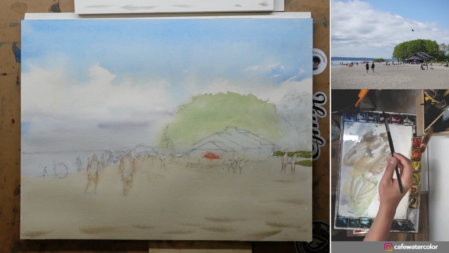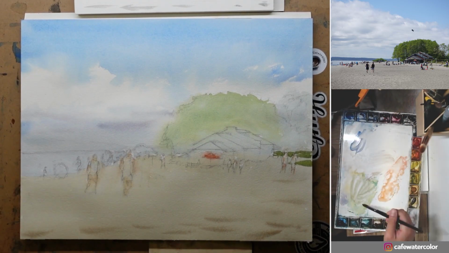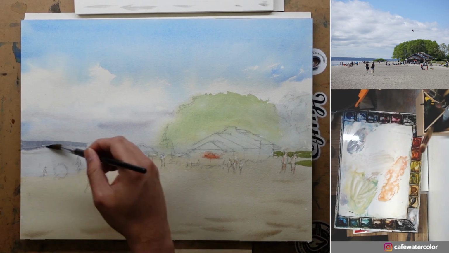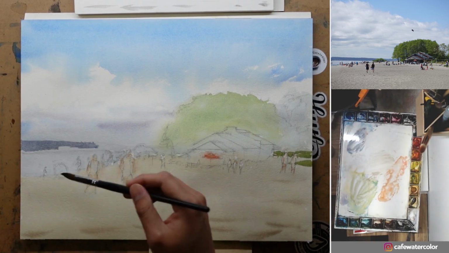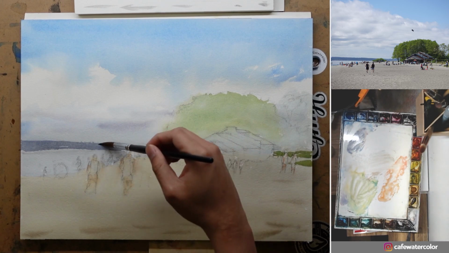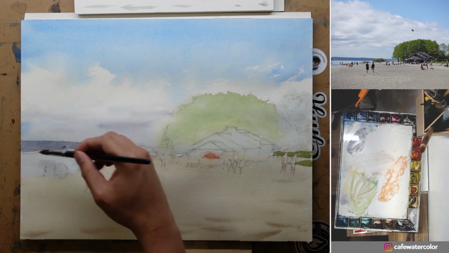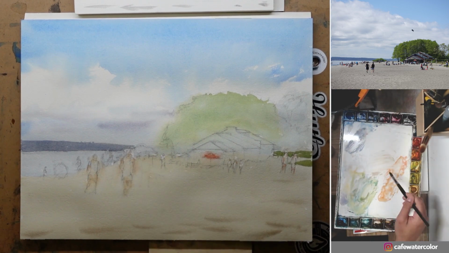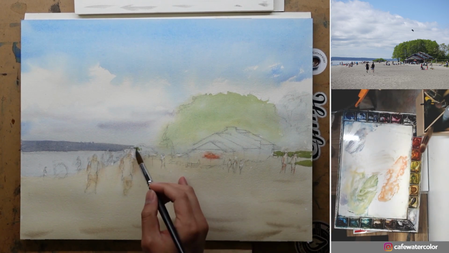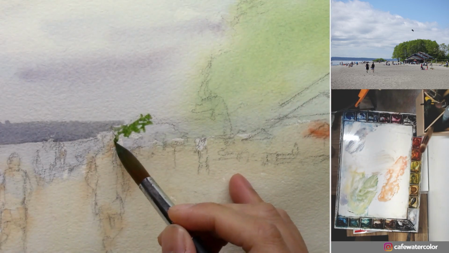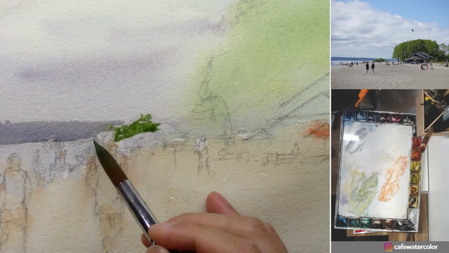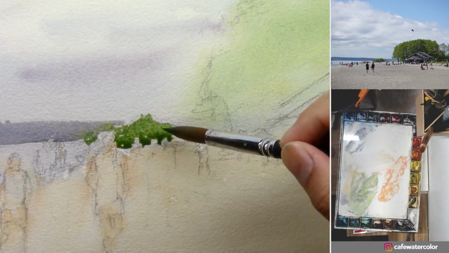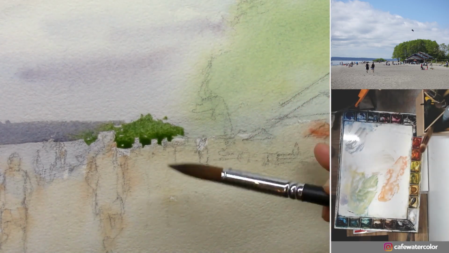Now the background is pretty much dry, so time for my second wash. It's a clear sunny day, so there's no fog, so the background can be clear without much soft edges. Just keep the detail to the minimum. I only did a tiny little bit of detail for the silhouette and maybe leave a little bit of highlight for some suggestive detail in the background. Other than that, everything is just a single flat shape.